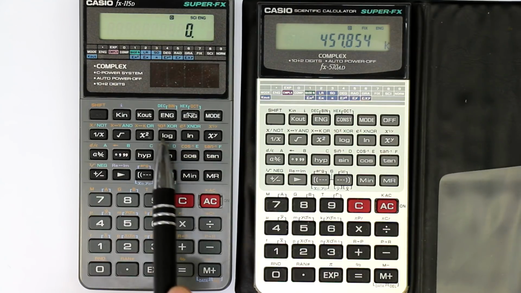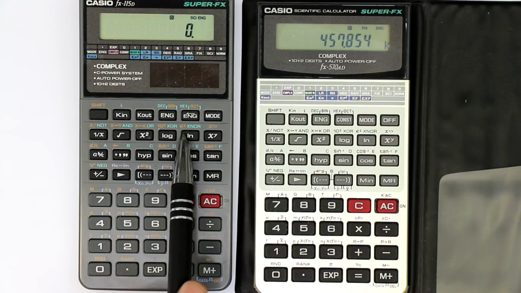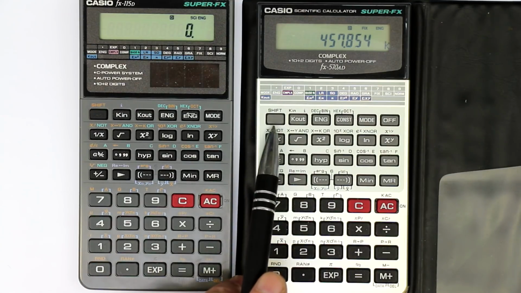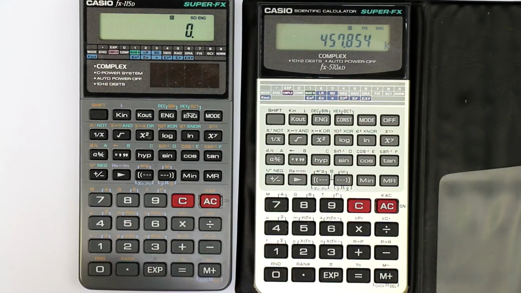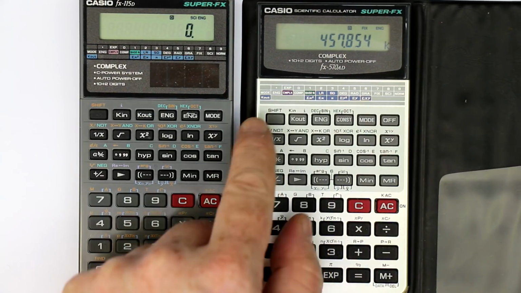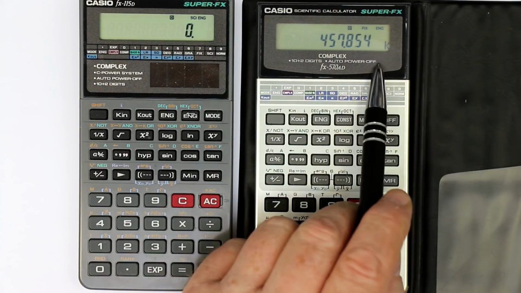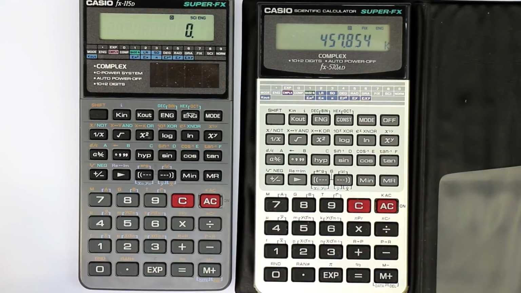The only thing where we have to use the shift key is 10 to the x power, or the inverse of the natural logarithm. So we can live with that. And we have the bonus that we have the engineering prefixes here with a shift key, and we have scientific display as well as engineering display directly with the alphanumeric symbol.